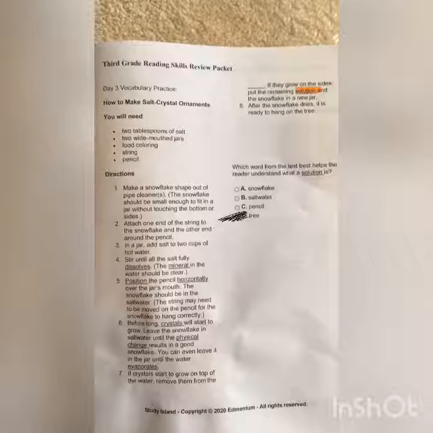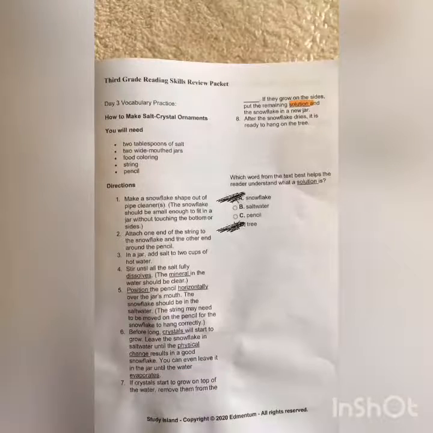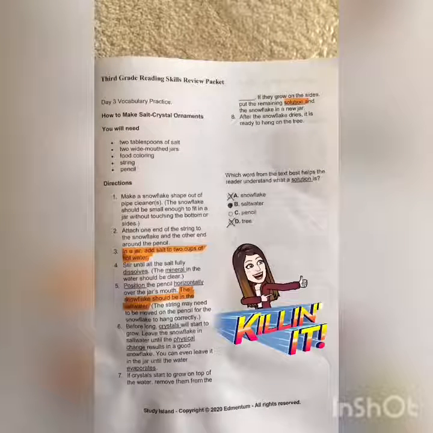I can also cross off answer choice A because if I plugged in the word into the sentence, it would say, "If they grow on the sides, put the remaining snowflake and the snowflake in a new jar," and it wouldn't repeat itself. When I look back to see what was first in the jar, I see it says in step 3 to add salt and 2 cups of hot water to the jar. Then I see in step 5 that it says the snowflake should be in the salt water, which tells me that the solution in step 7 has to be the salt water, which is answer choice B.